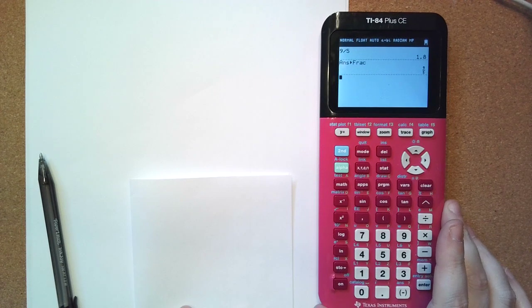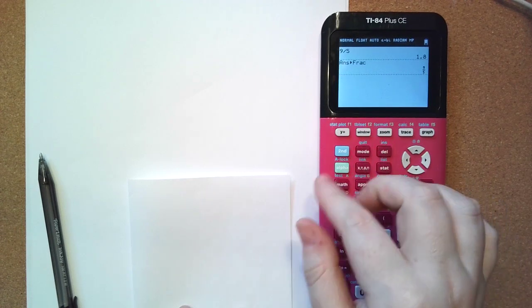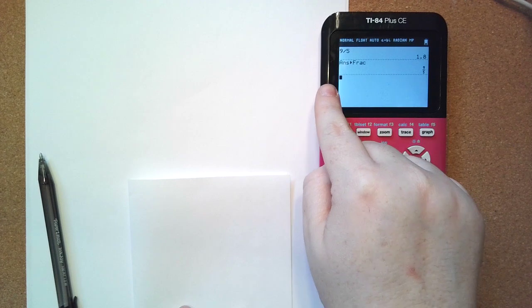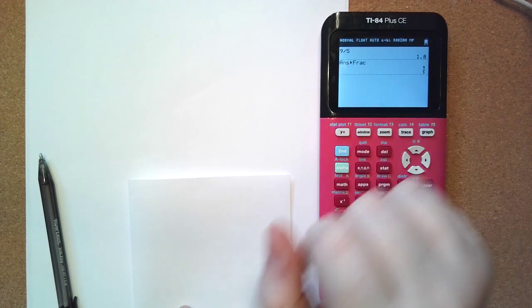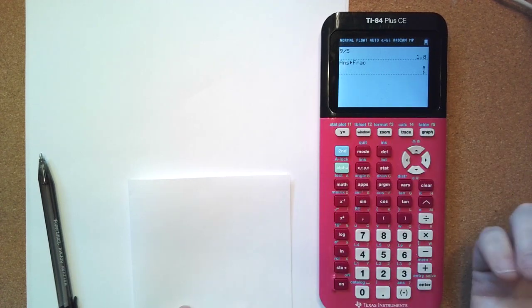The same thing you can do on Desmos when you type in a fraction or a decimal, and on the left-hand side it has a little fraction button. You click on it, that's what this does. So any rational number I can do this for.